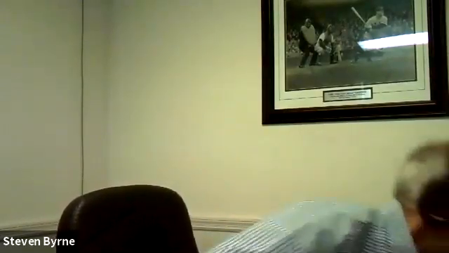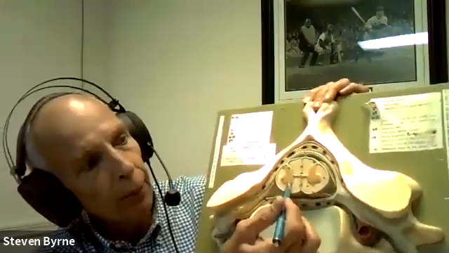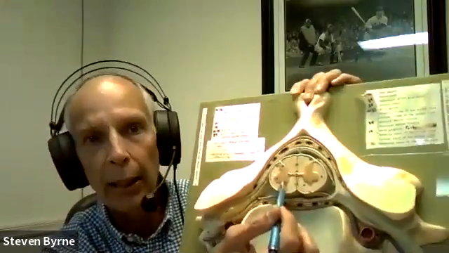Okay, so we have horns, dorsal and ventral. In the spinal cord, the butterfly, if you think of it as a butterfly, is where I have nuclei. And then the white area in the cord, these are tracts.